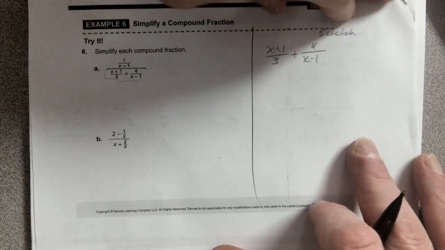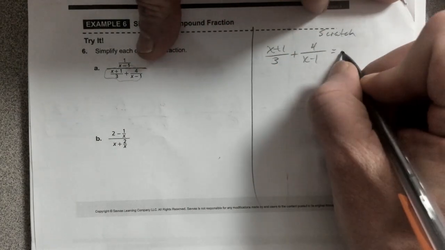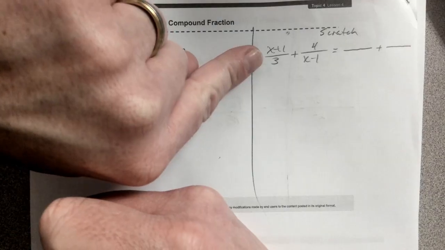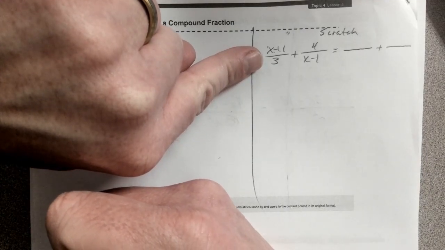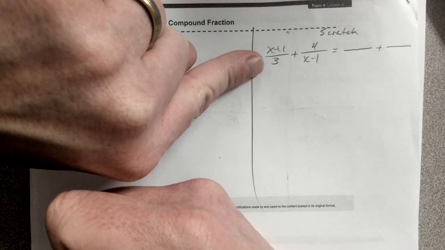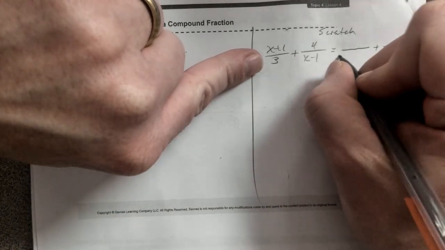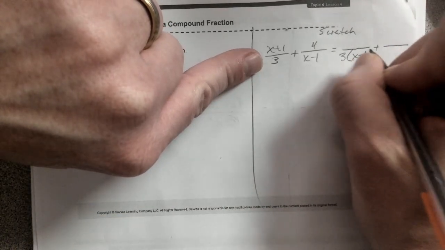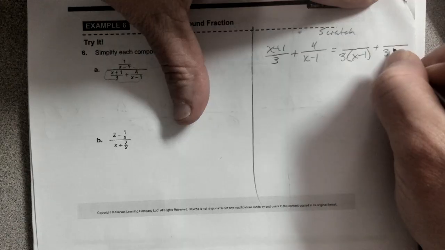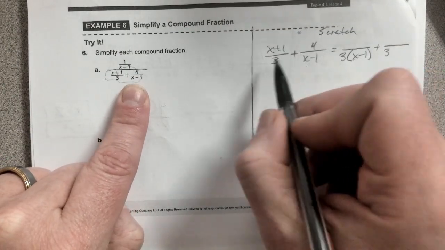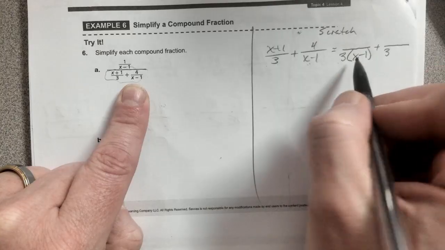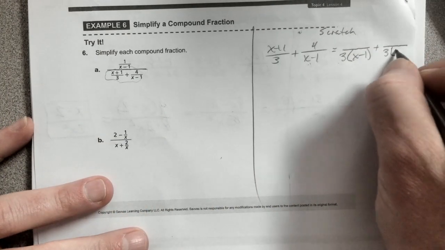What factors am I going to have with my common denominator? And what's my other denominator? 3. Good. So we have 3 times x minus 1. What are the two denominators? 3 and x minus 1. So we just multiply them out.